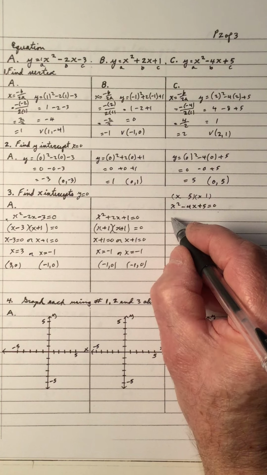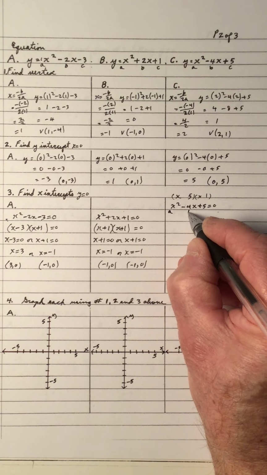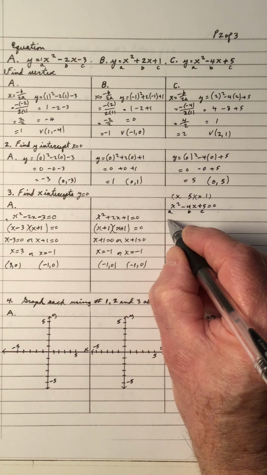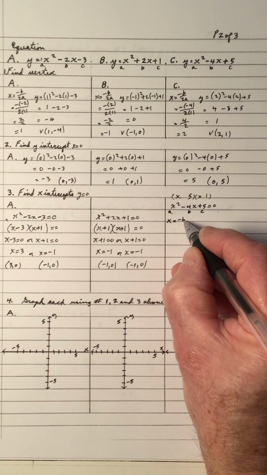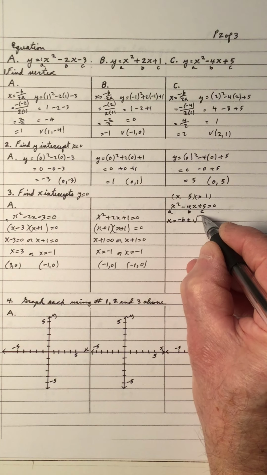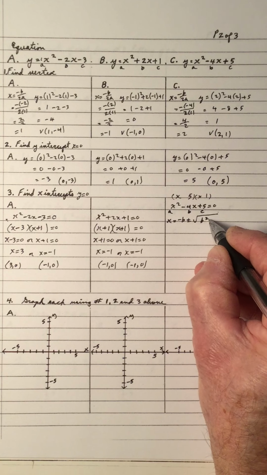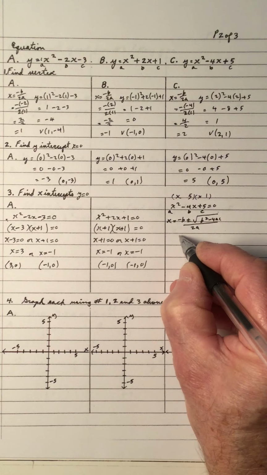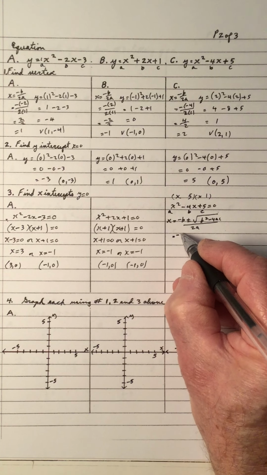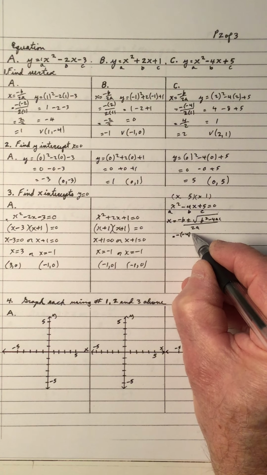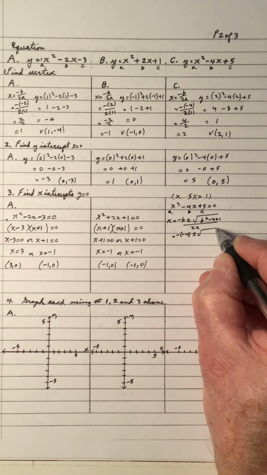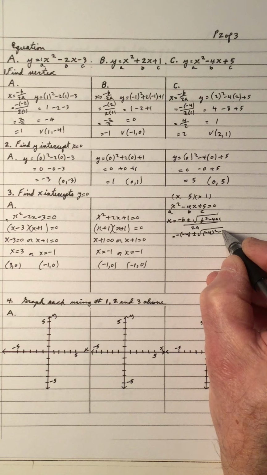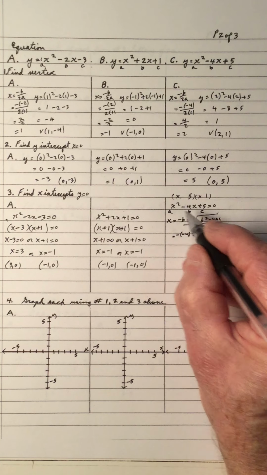So I have to use the quadratic formula, A, B, and C. So x equals negative B plus or minus the square root of B squared minus 4AC all over 2A. That's the negative of a negative 4 plus or minus the square root of B, which is negative 4, squared minus 4. A is 1.